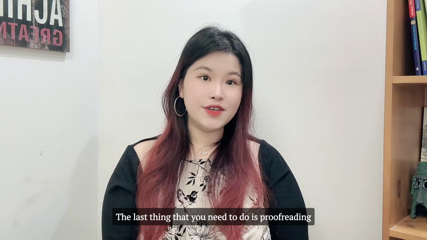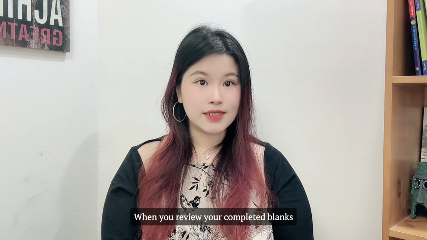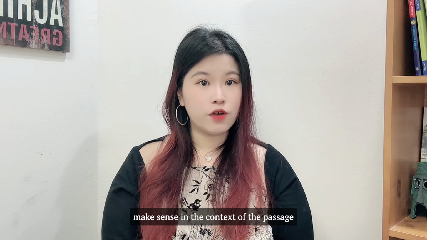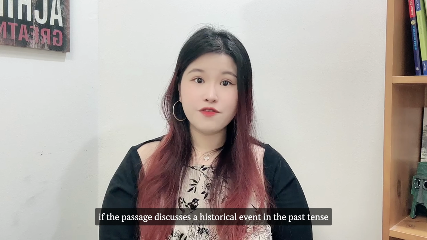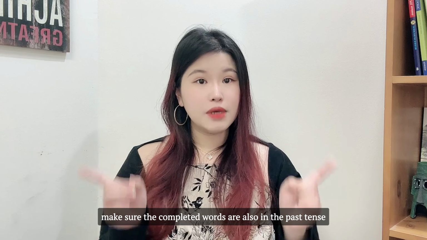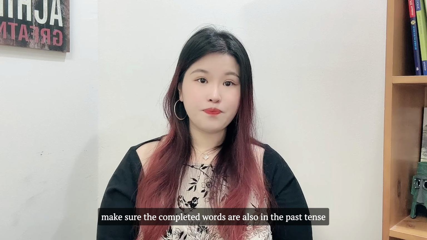The last thing that you need to do is proofreading. When you review your completed blanks, it's crucial to check if the word you've placed makes sense in the context of the passage. Also, if the passage discusses a historical event in the past tense, make sure the completed words are also in the past tense.